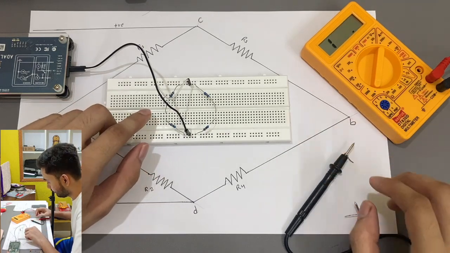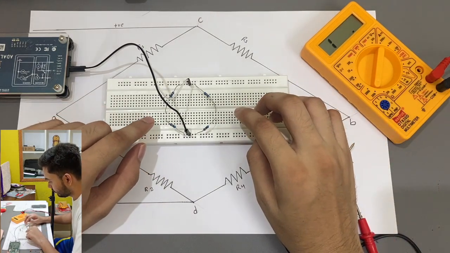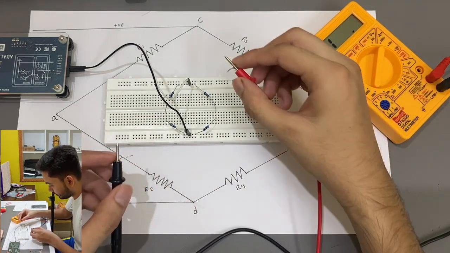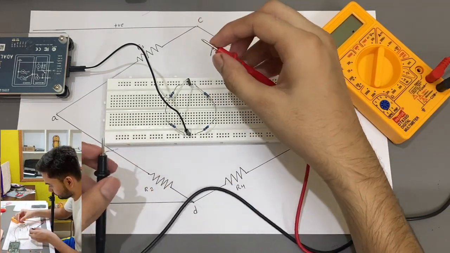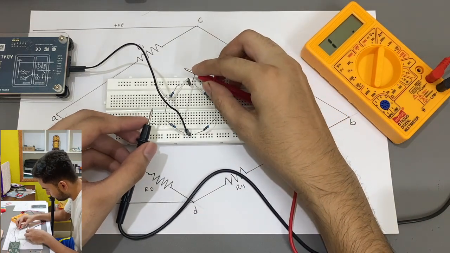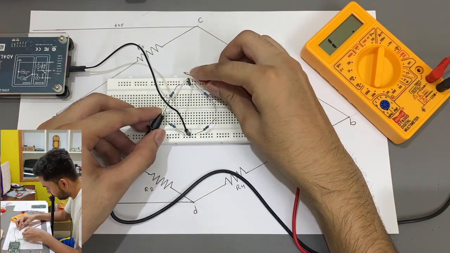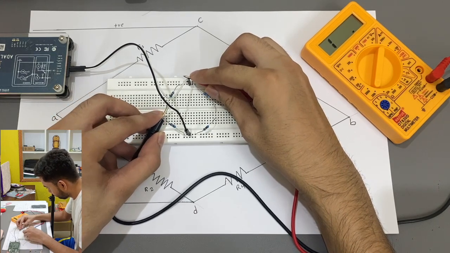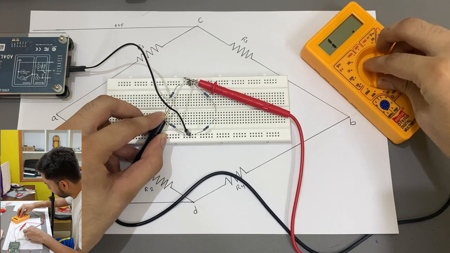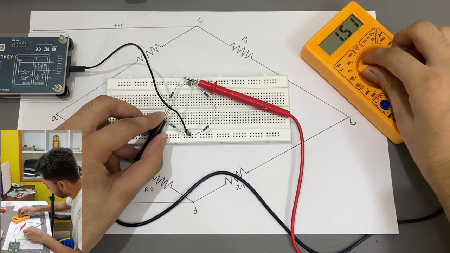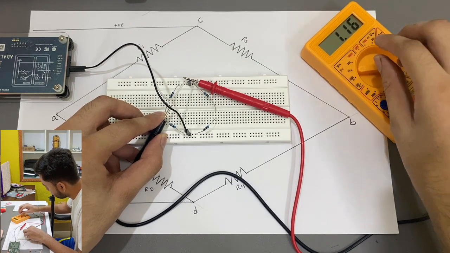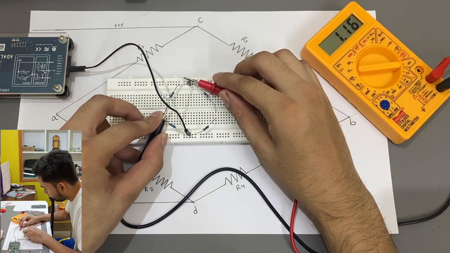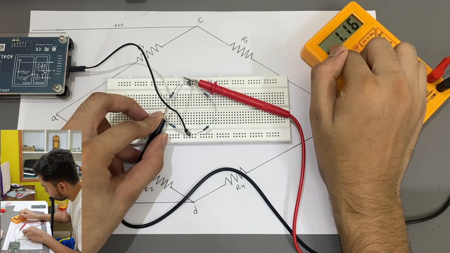This is the balanced Wheatstone bridge. We will check the voltage of a node and also the output voltage using a multimeter. Let us check the voltage across node AC. We are providing 2.5 volt through the ADALM1000. To check voltage, we will set the multimeter to voltage. Here we can see the voltage across node AC is 1.16 volt.